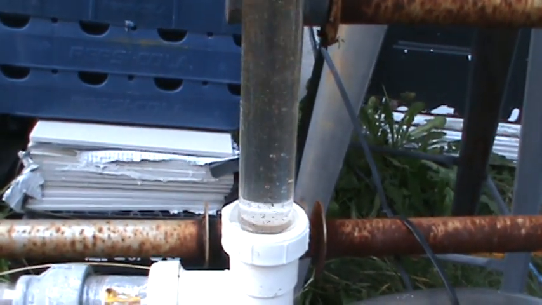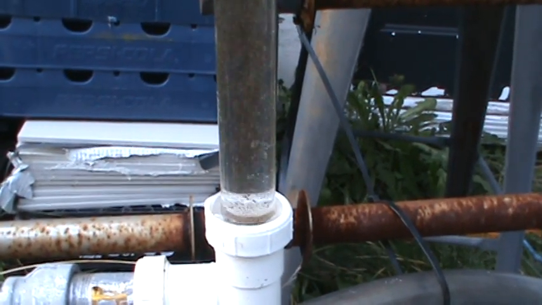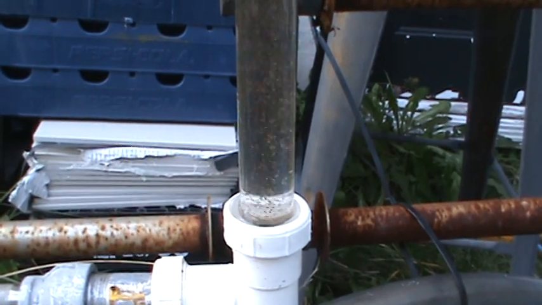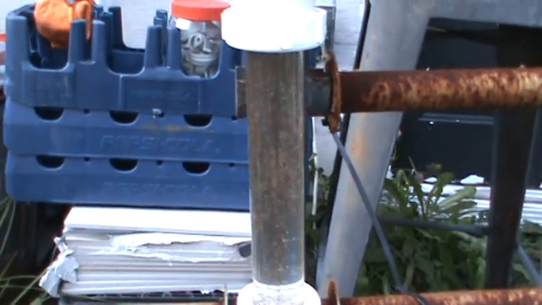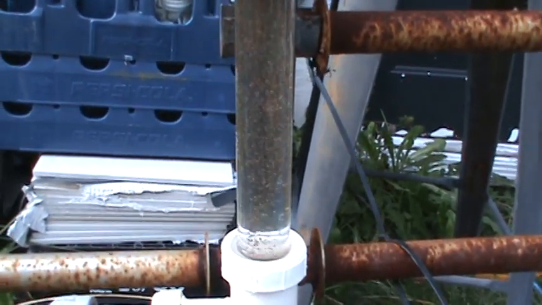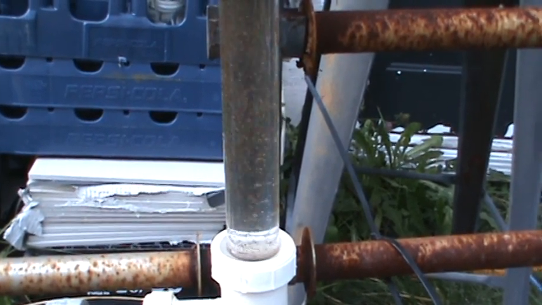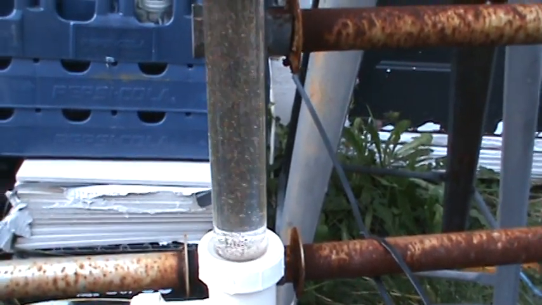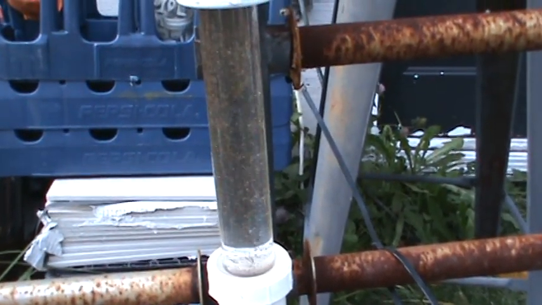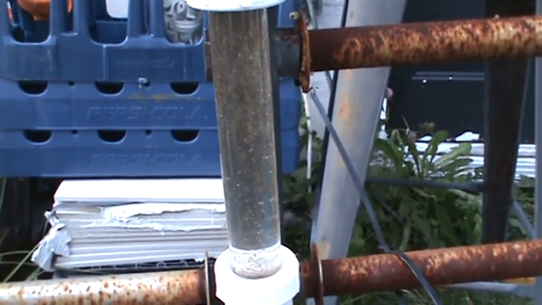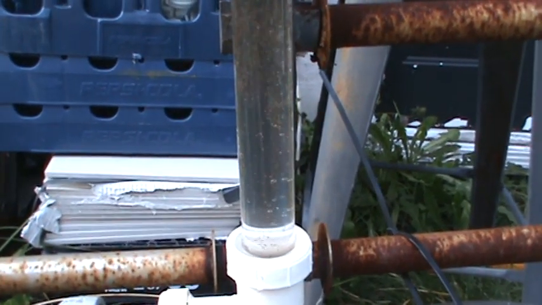But this, I thought before I changed anything, I would first, geez, I wonder why that's leaking. I thought that was okay. Before I changed anything, I want to just go with particles that are close to the same size, which makes more sense for me. So I'll just raise the flow a little bit, and they go up.